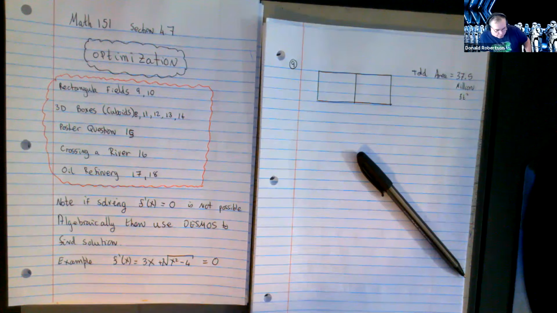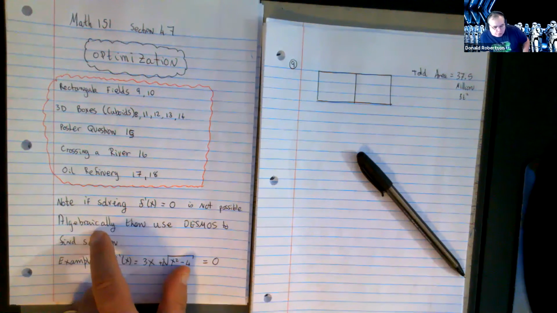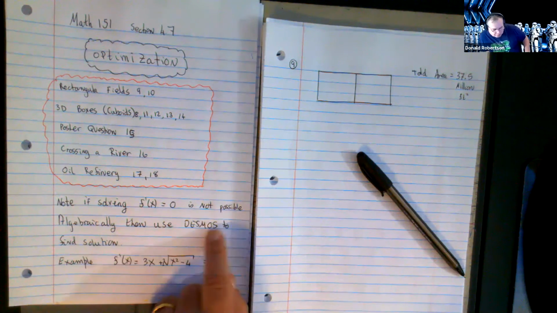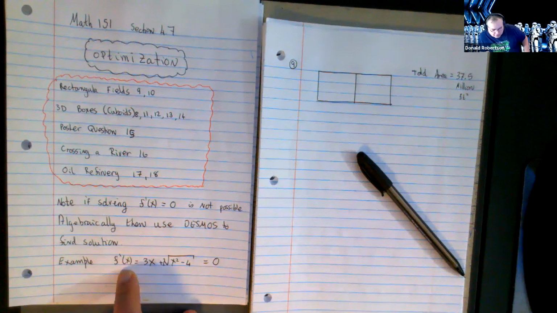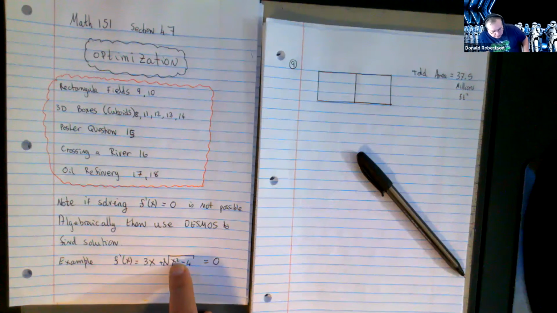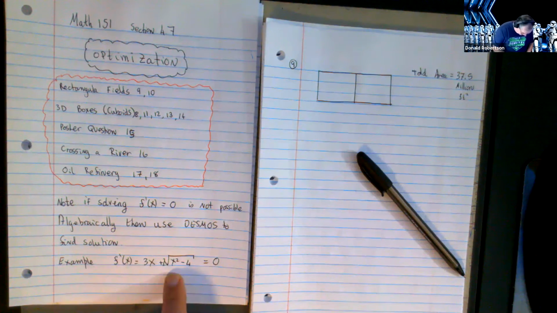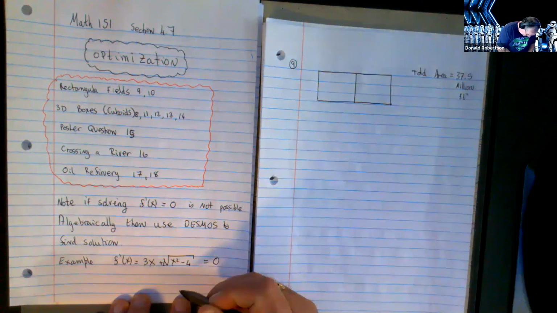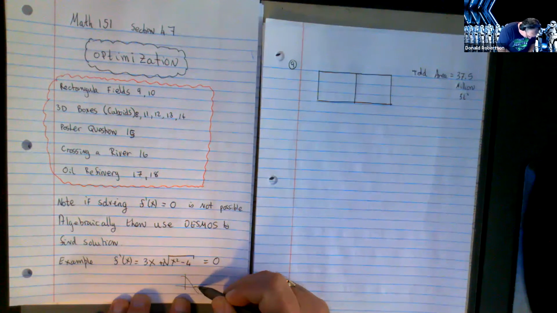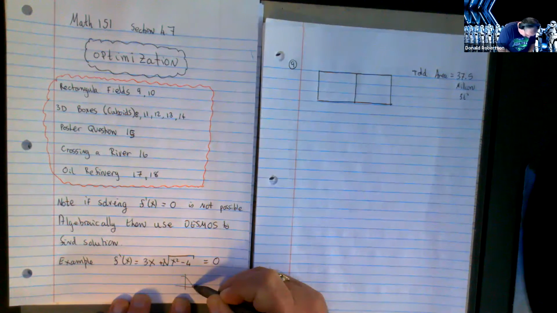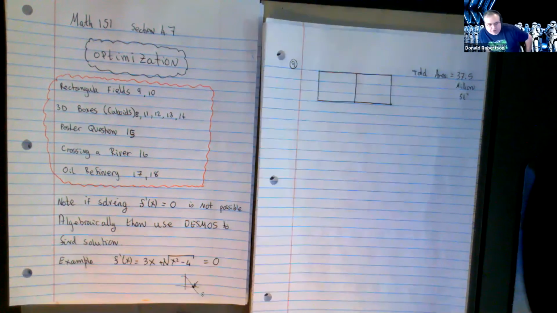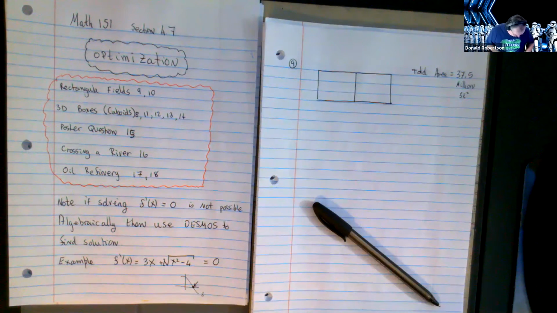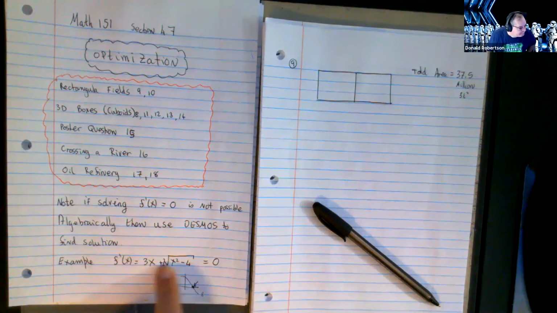If it's not possible algebraically, then you can use Desmos to find a solution. For example, you might get a derivative that looks like this: 3x plus 2 times the square root of this guy, and you're trying to make it 0. You would have a really hard time, if at all possible even, to solve that algebraically. So what you would do is you just plug the derivative into Desmos, and then you just find that guy. Right, you find out where it crosses the x-axis, and that's the guy that you're looking for.